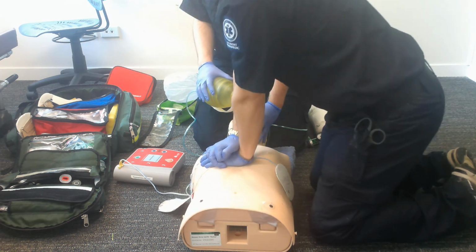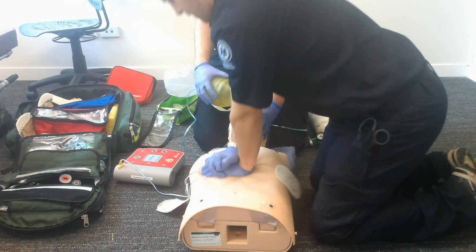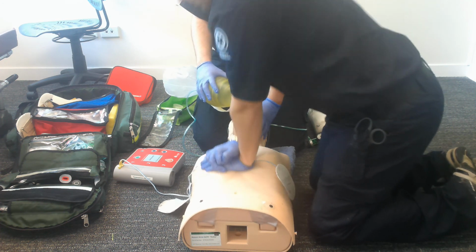At this point, I would take the opportunity to gather patient history, including what kind of drugs the patient is taking.